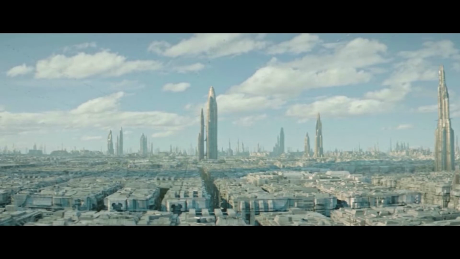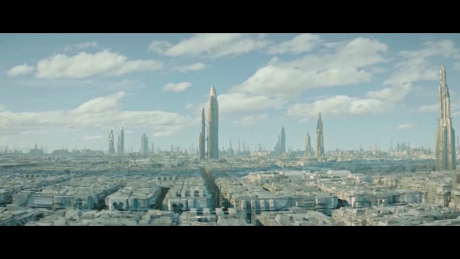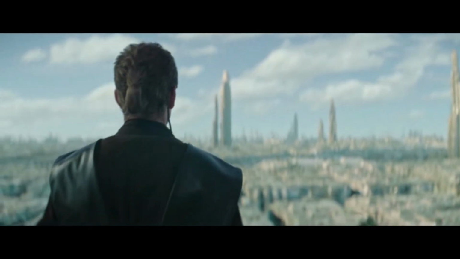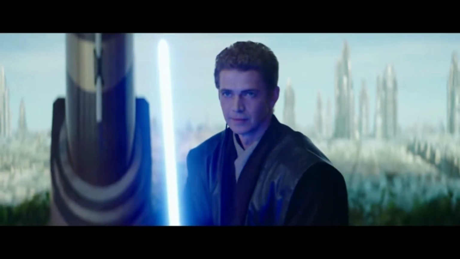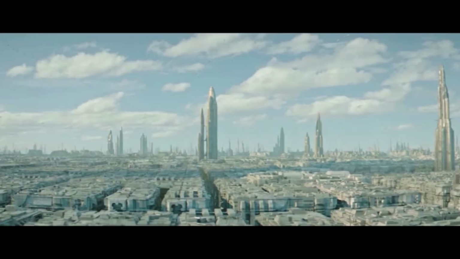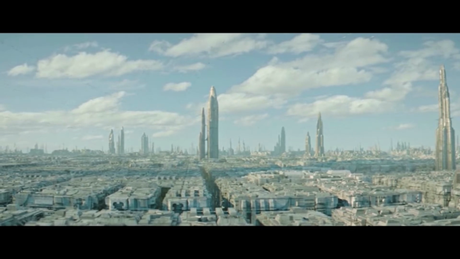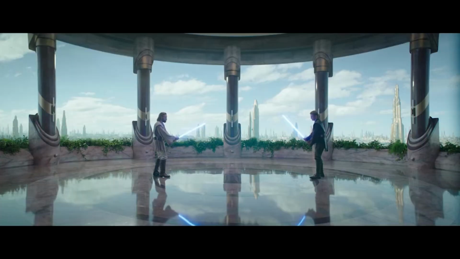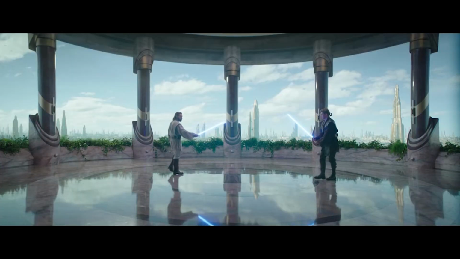We start with a view of a familiar Coruscant that pans back to an Anakin Skywalker that clearly had a rough night. The music here reflects a more peaceful time during the Clone Wars, but before the fall of the Republic and the Great Jedi Purge, as Anakin and Obi-Wan spar.